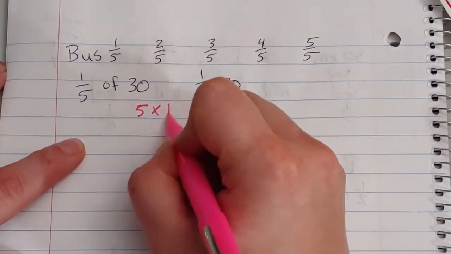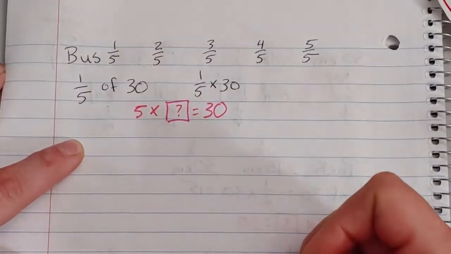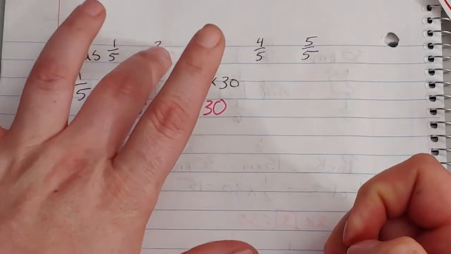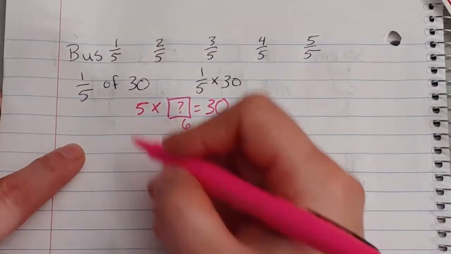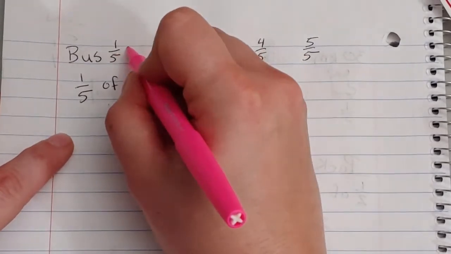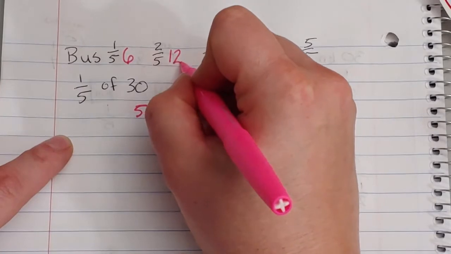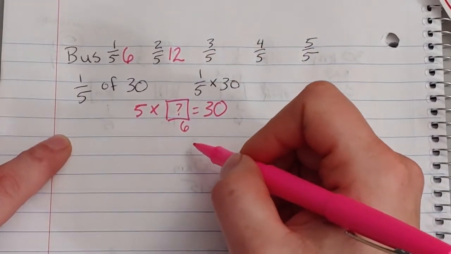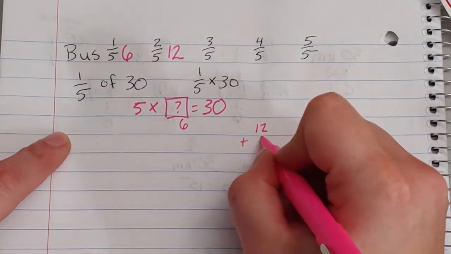5 times what gets us 30? 5, 10, 15, 20, 25, 30. 6. So the first 5th is 6. I know 6 doubled is 12. You might need to do some repeated addition from here. 12 plus 6.